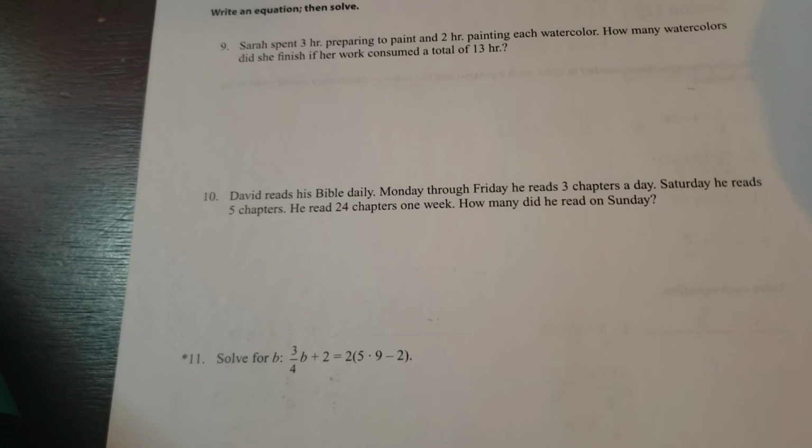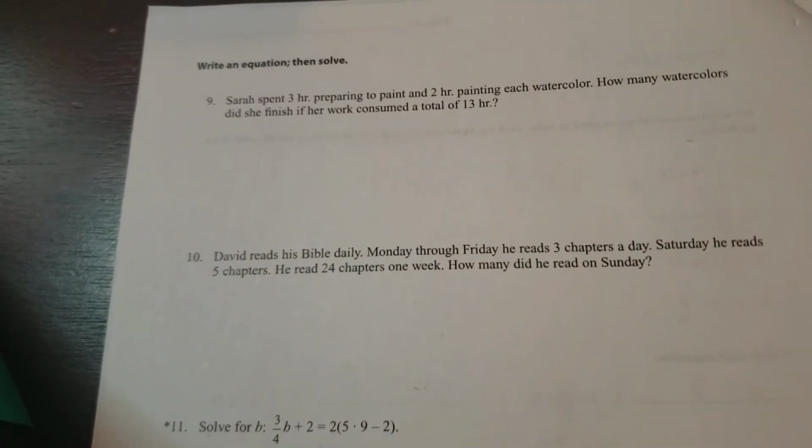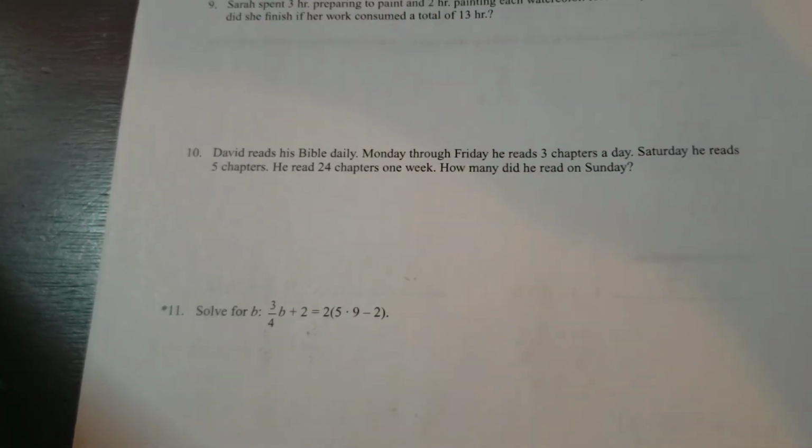Okay. We've got a couple more problems on the back. Ooh, these are word problems. Our favorite. Number 10. David reads his Bible daily. David's a good cat.